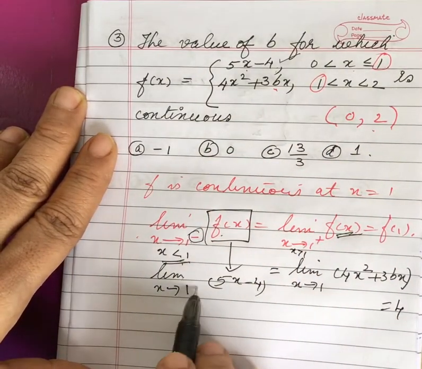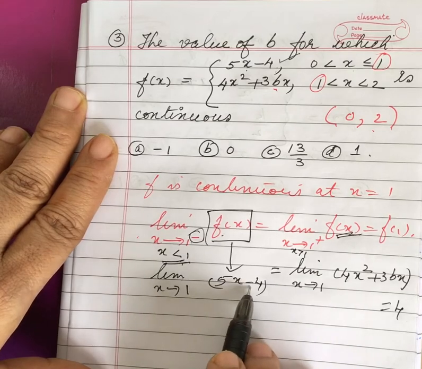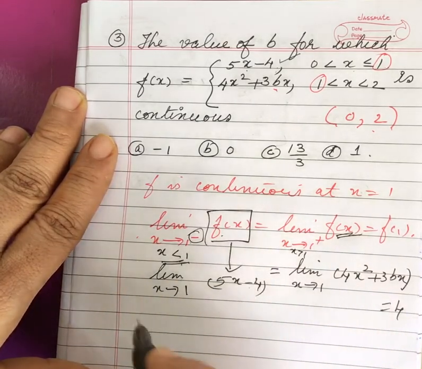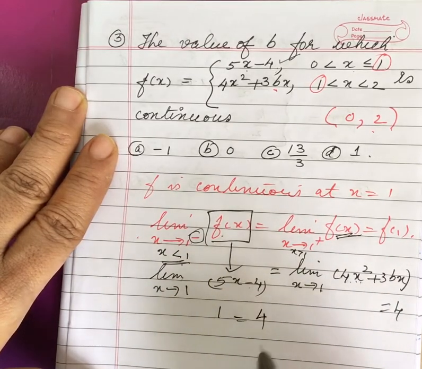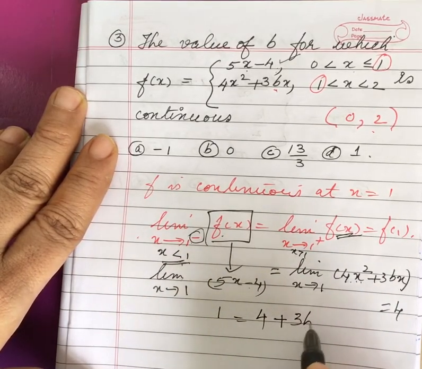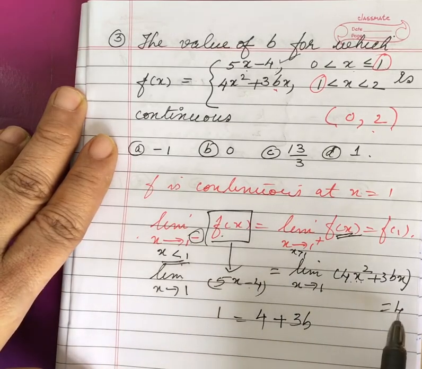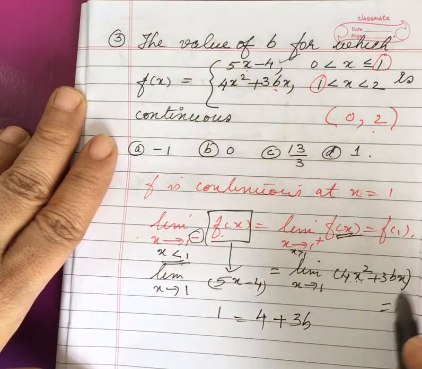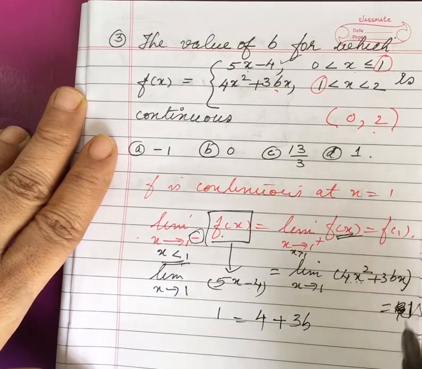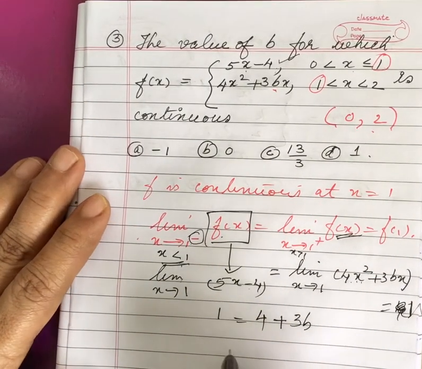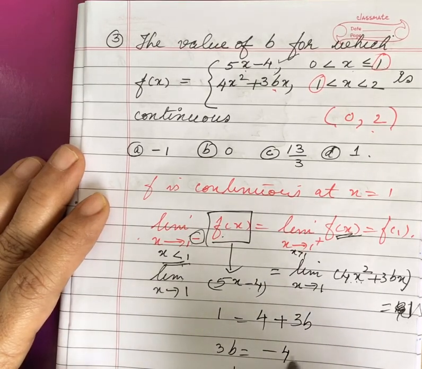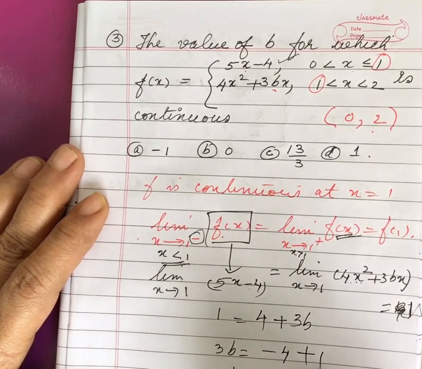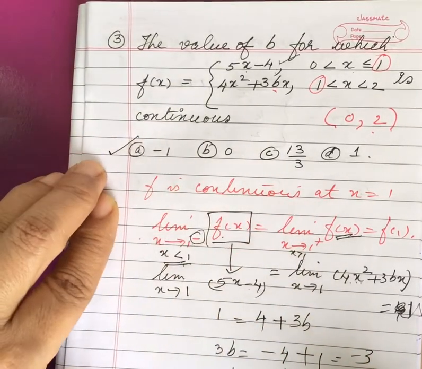From here, how to get the limit is, the polynomial's limit means you will simply replace x by 1. So here you will get 1 equal to, you will put here 1, 4 plus 3b equal to 5 minus 4, sorry, it is 1. From here you will get 3b equal to minus 4 plus 1. So it is minus 3 and b equal to minus 1. So this is the answer.